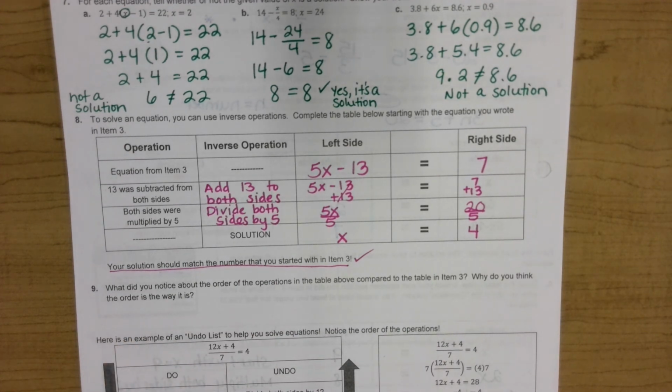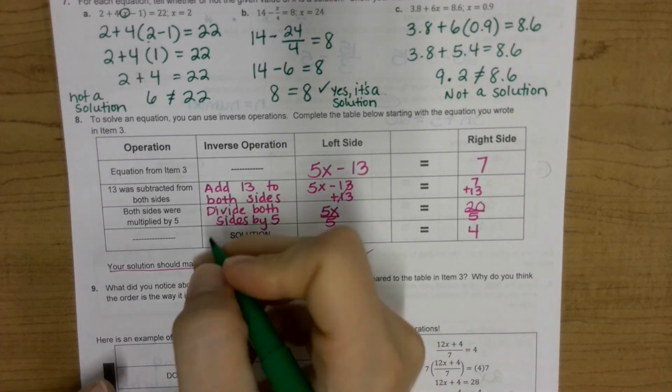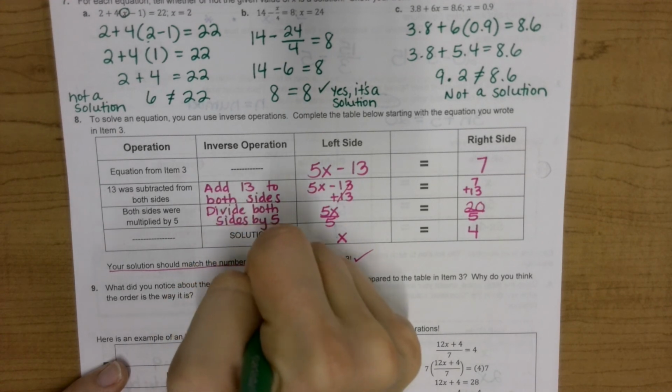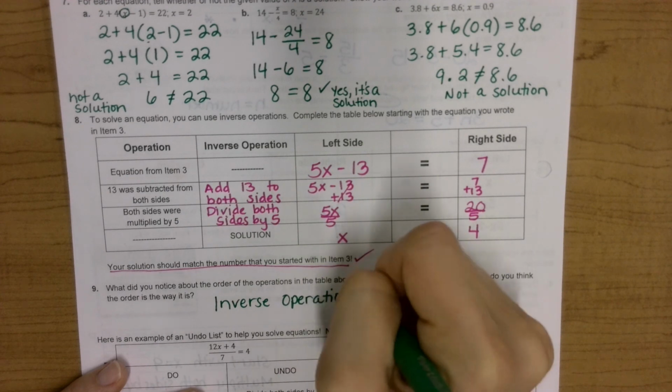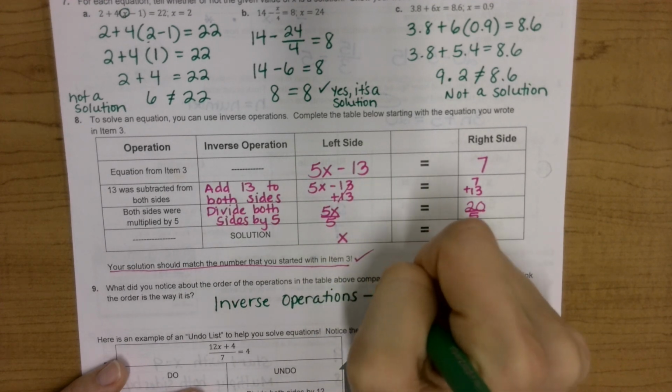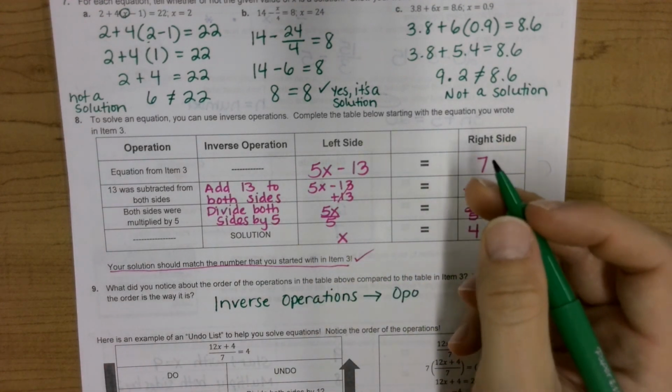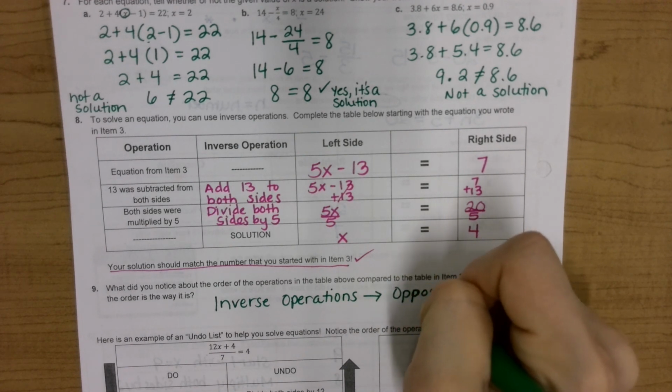9, what did you notice about the order of operations in the table above compared to the table in item 3? Well, I noticed they were inverse operations, which means the opposite. Inverse operations. Opposite. If I can spell.